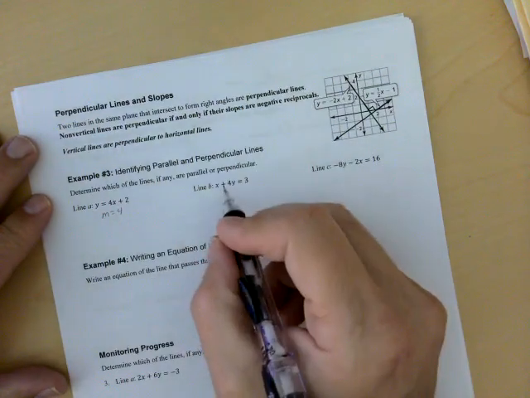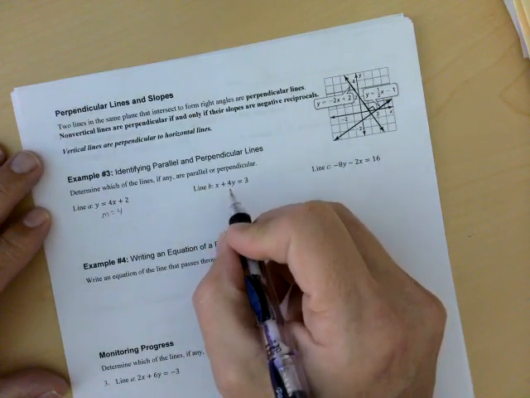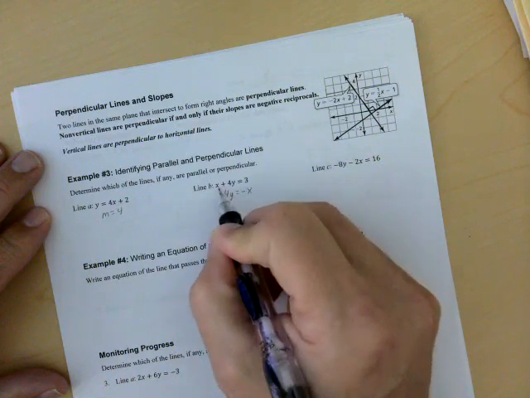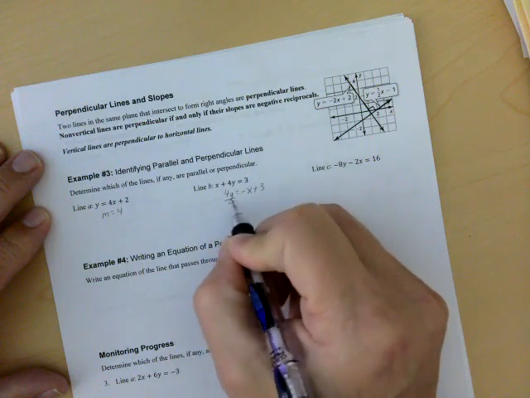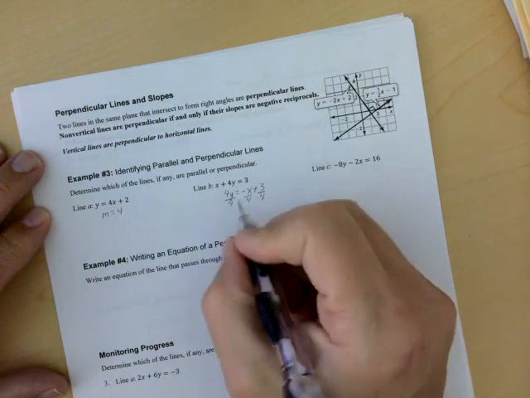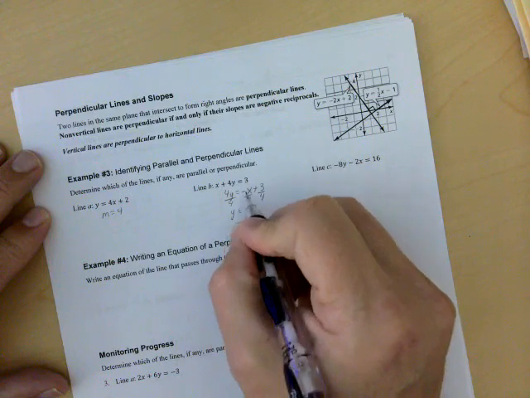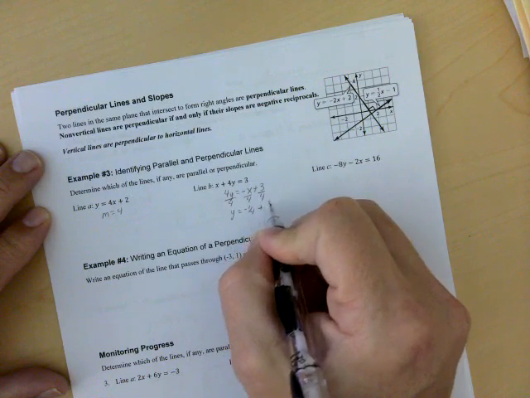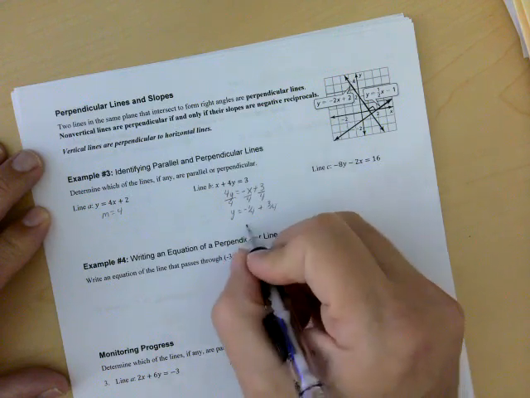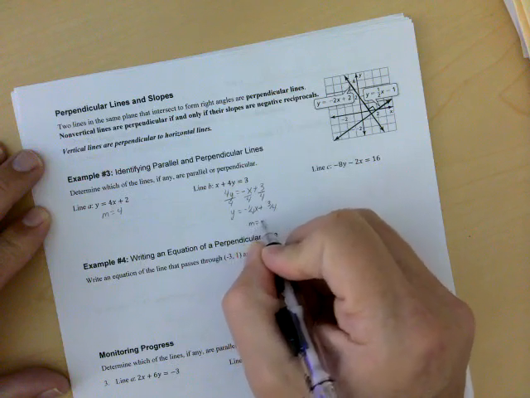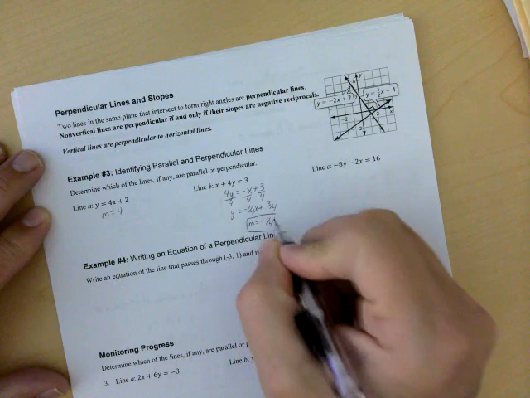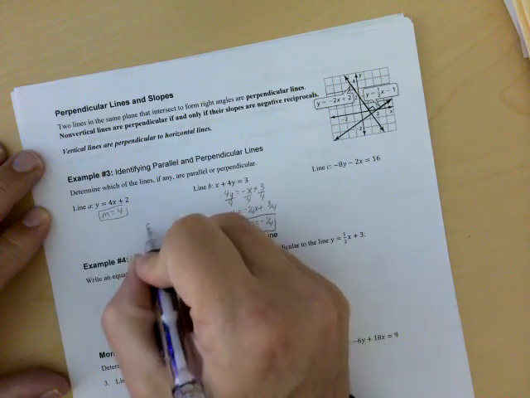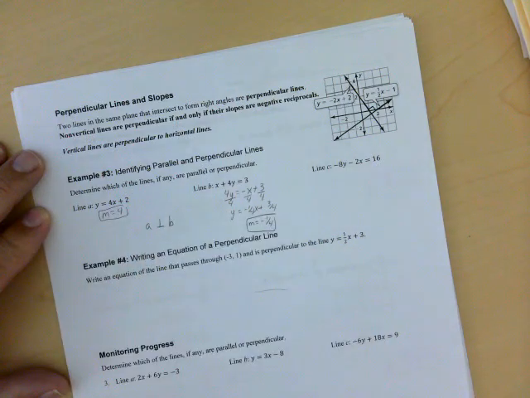Okay. For B, it's going to take 2 moves to know what the slope is. So we have to solve for y. So my first move is to subtract x, and then my second move is to divide everything by 4. So once we do that, we're going to see that the number in front of the x is -1/4. Okay, so really I'm not even concerned about b, but I know the slope for line B is -1/4, which is the opposite reciprocal of A. So we're going to say A is perpendicular to B.